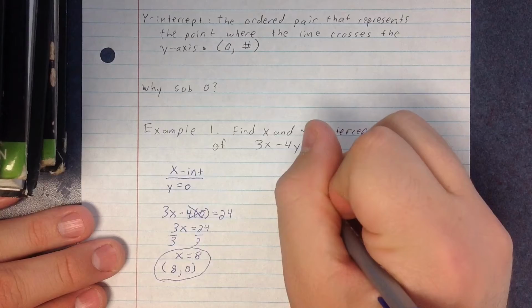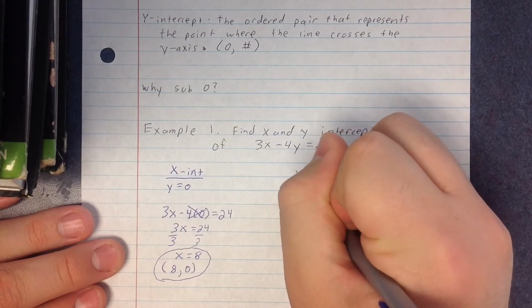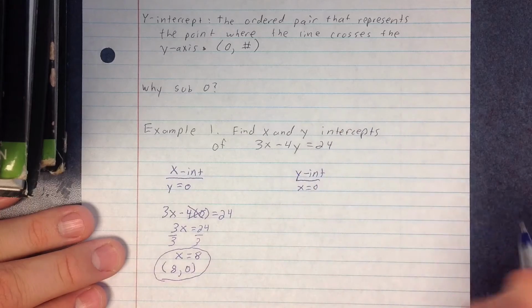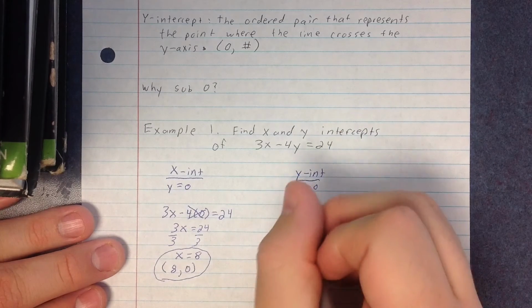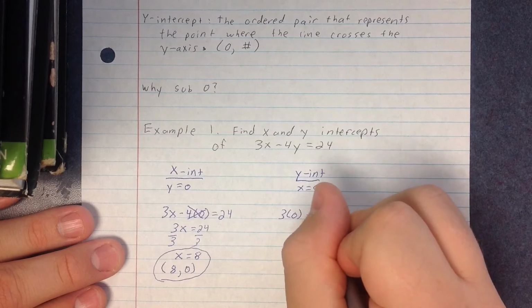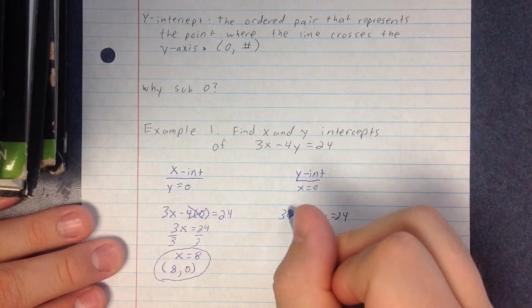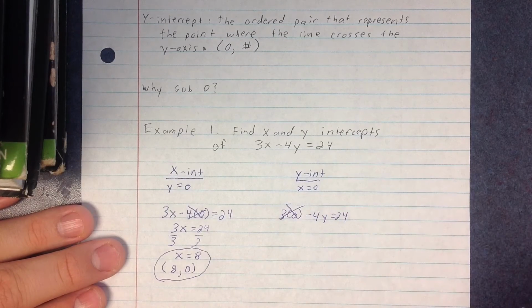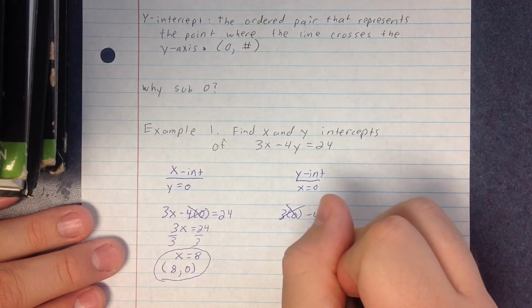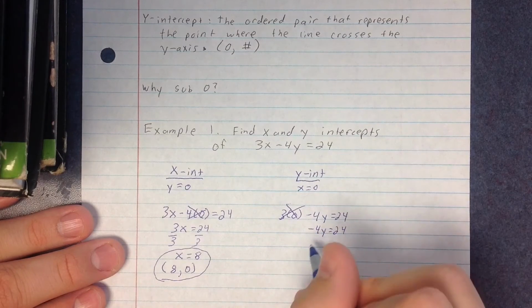Now your y-intercept, we put in 0 for x. So up here, we'd have 3 times 0 minus 4y equals 24. This time the 3 times 0 goes away. So I have -4y equals 24.